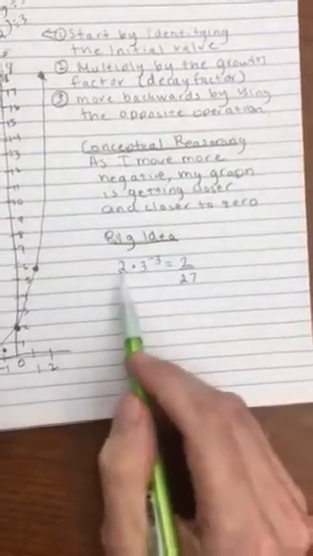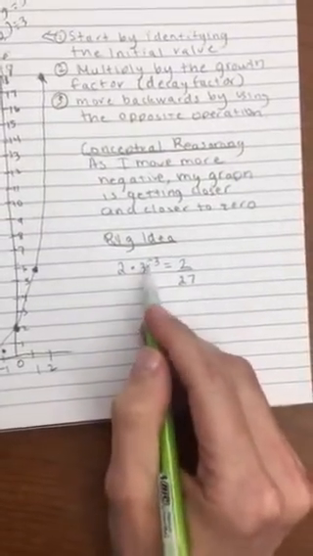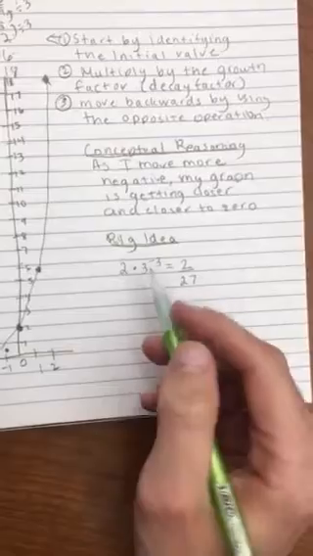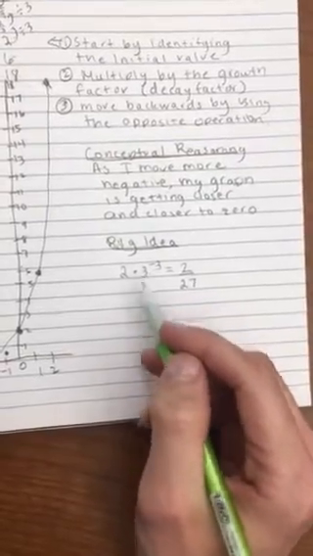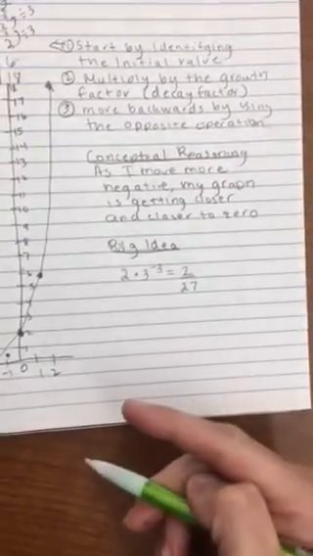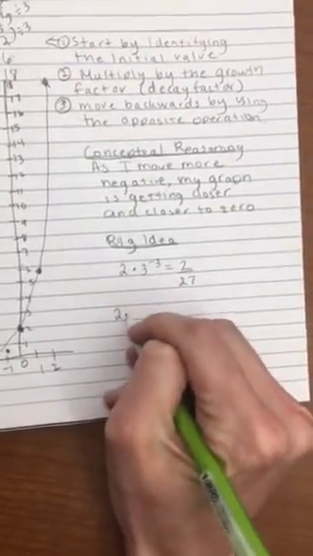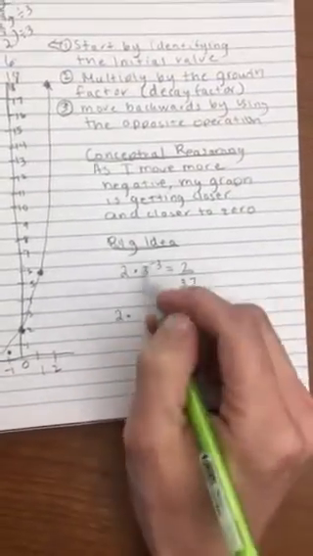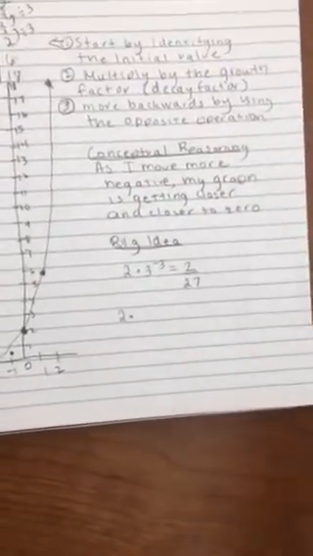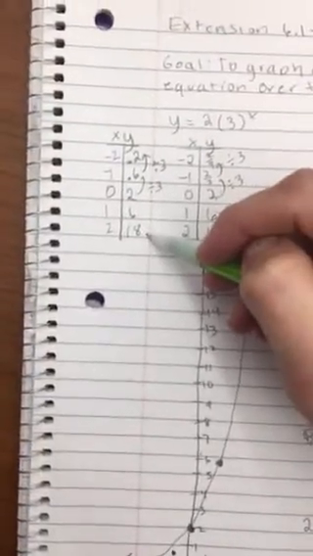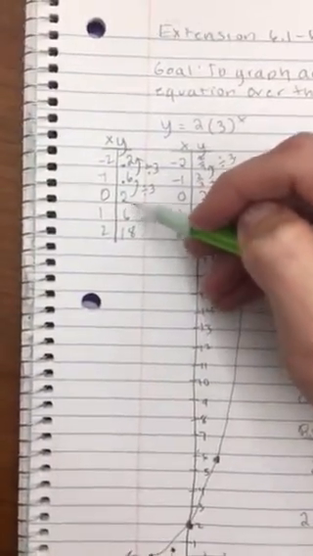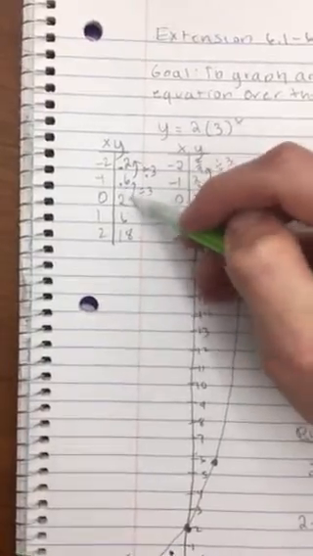So why does this happen? As I'm moving negative, this is representing a constant division by 3. Or instead of division by 3, we can think of this as the reciprocal of 3. It's multiplying by 1/3. When I move backwards, 18 times 1/3 gives me 6. 6 times 1/3 gives me 2. 2 times 1/3 gives me 2/3.